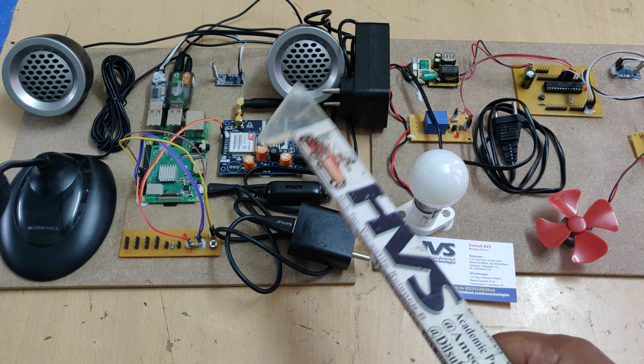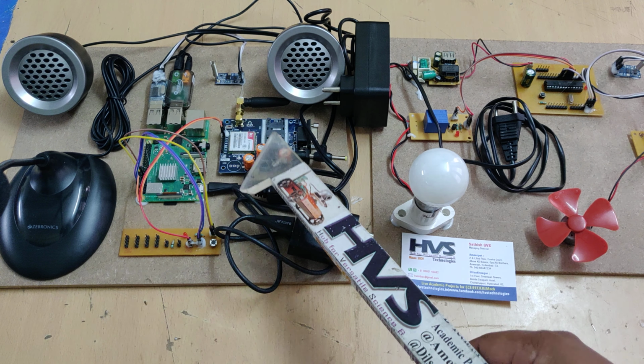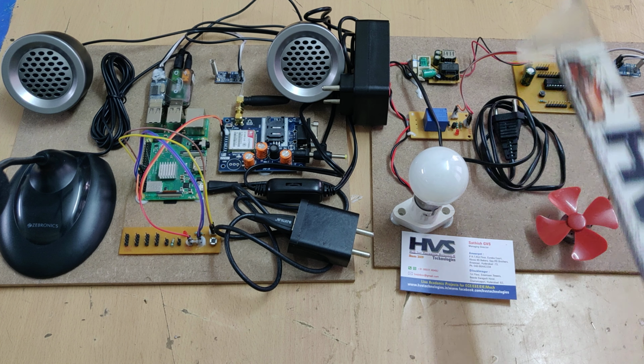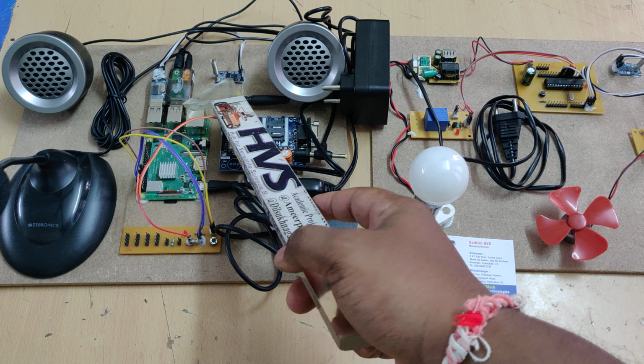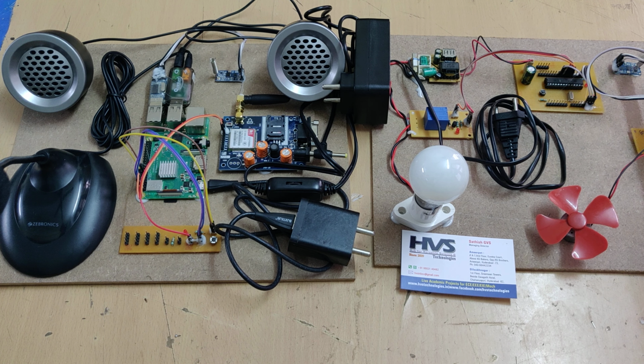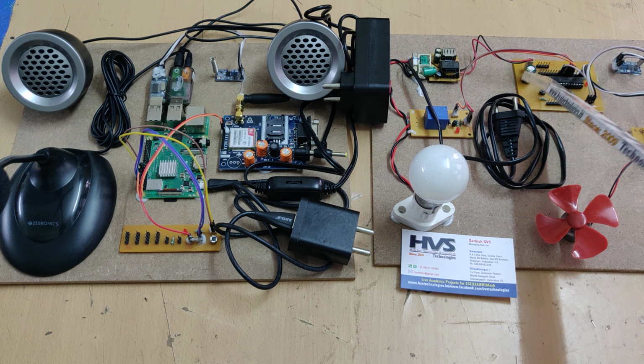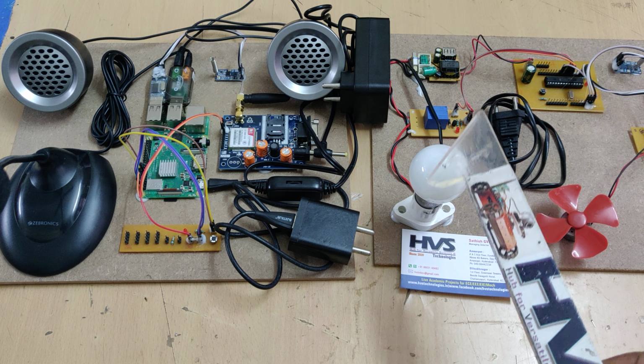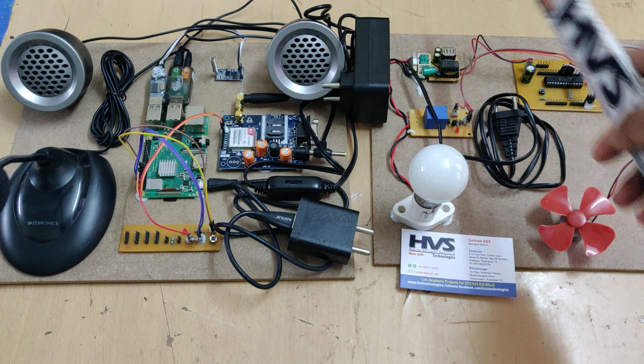So a message alert will be sent through this GSM module, and home automation will be controlled at the receiving section, and the transmitter is going to be the Zigbee transmitter we are using, and the Zigbee receiver. So the Zigbee receiver is connected to the PIC microcontroller to control the two devices. One is a bulb and the other a fan.